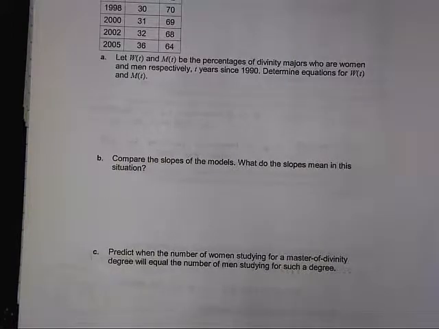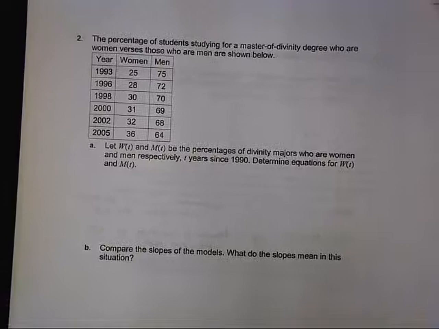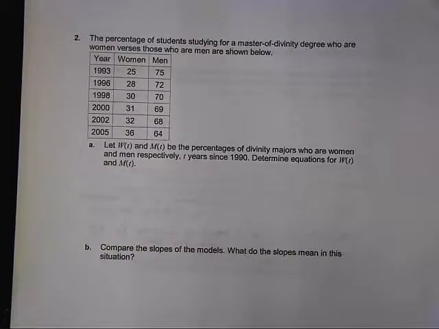The percentage of students studying for a Master of Divinity degree who are women versus those who are men is shown below. What's a Master of Divinity degree? Who earns a Master of Divinity? Clergy. So this would be somebody who wants to be a clergyman, or a clergywoman, depending.